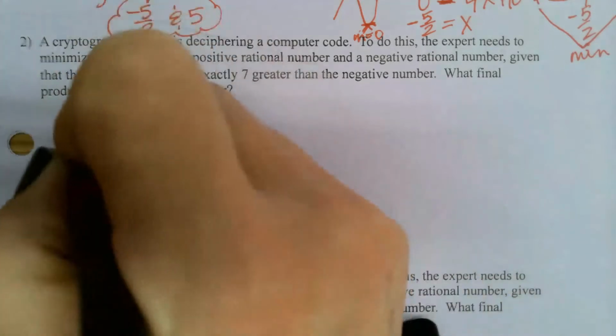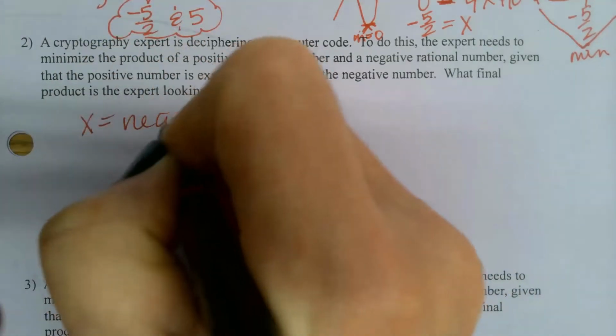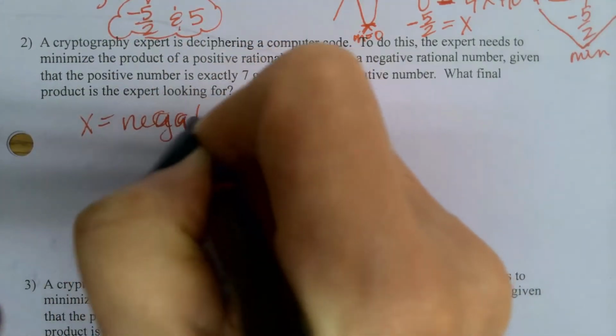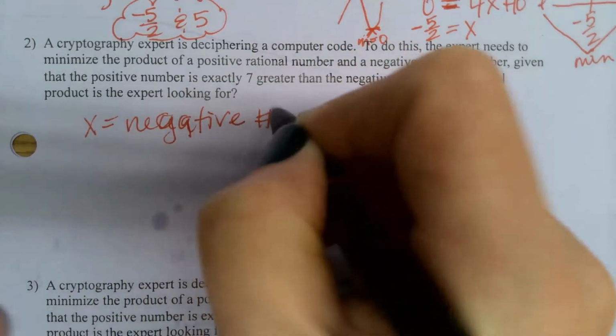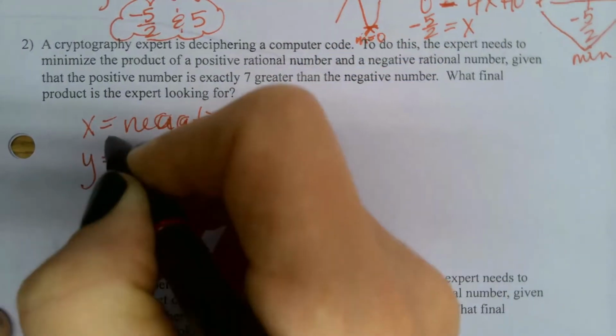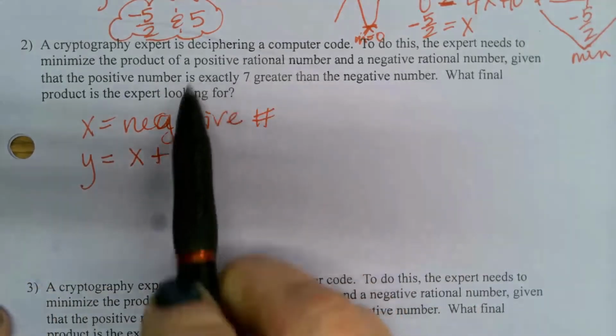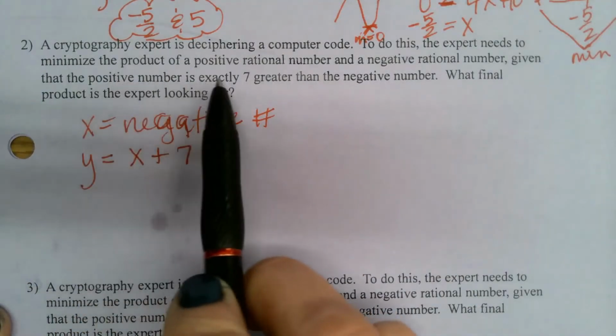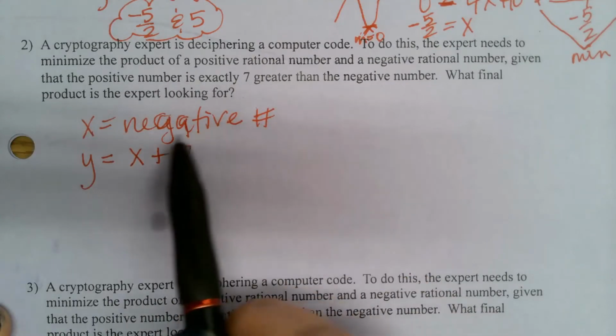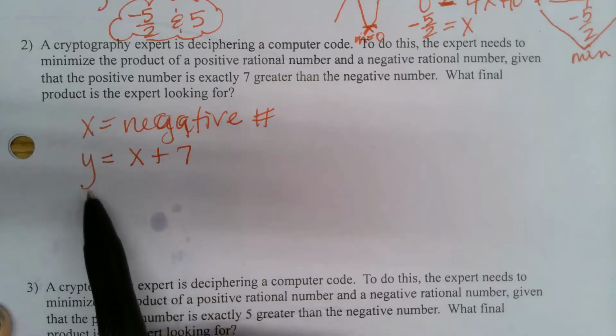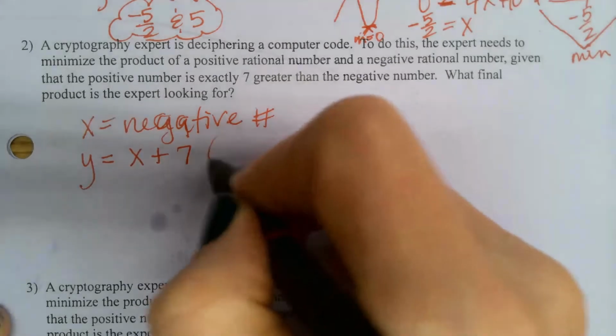So if I call x the negative number, then y would be the negative number plus 7, because it says that the positive number is exactly 7 more than the negative number. So I have my negative number, and then 7 more than that is my positive number.